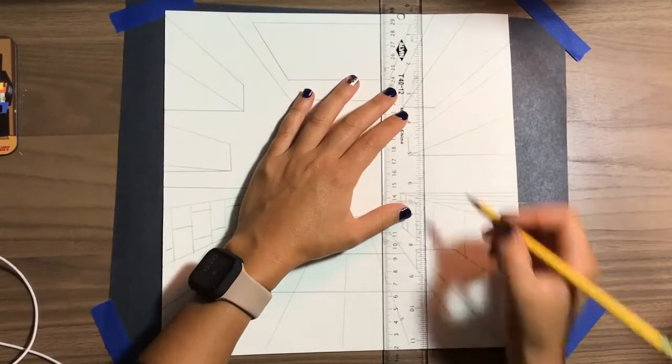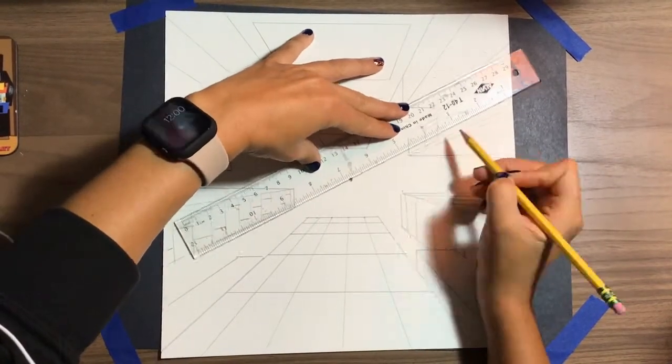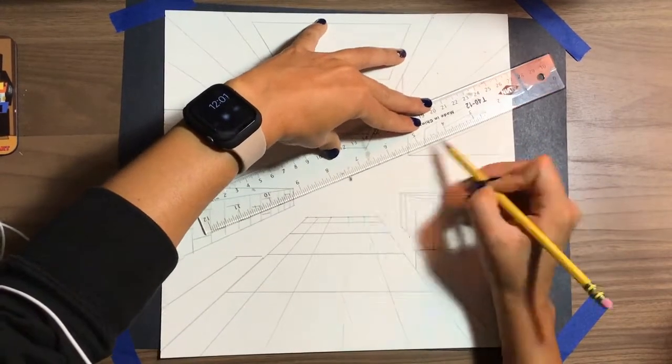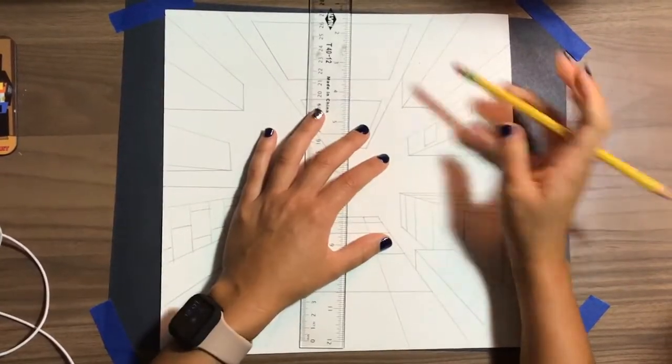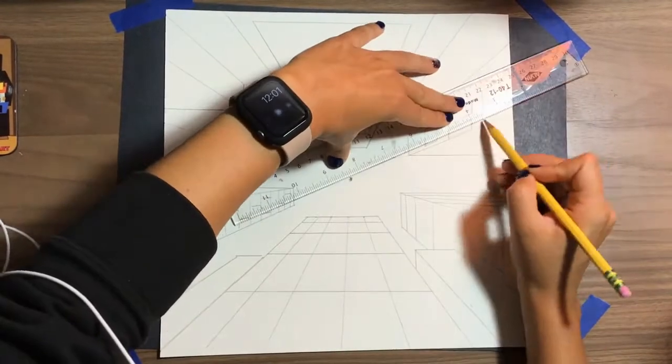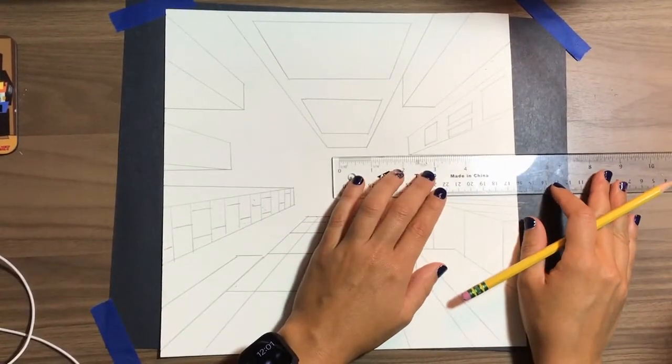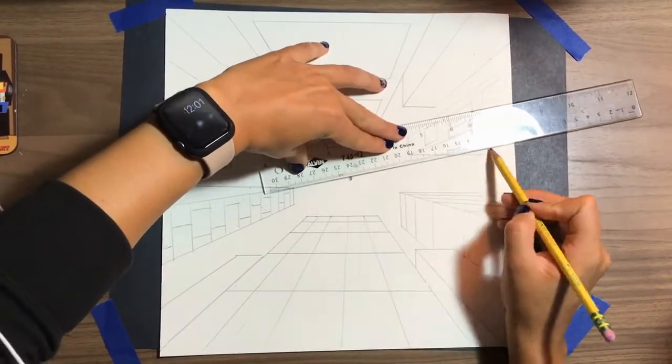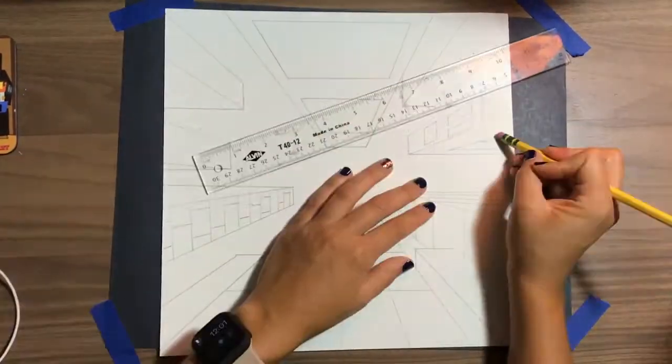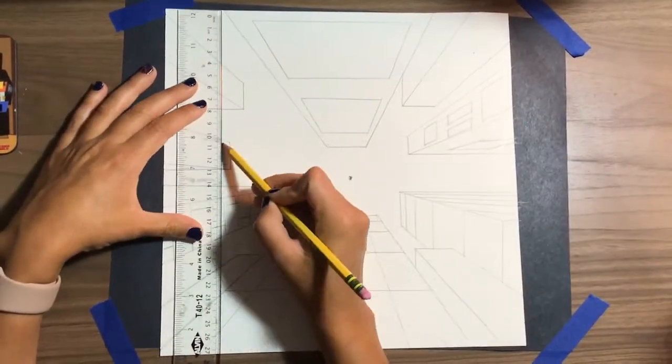And here I'm adding some brick patterns. Have fun with the patterns. Look up pictures of buildings to get more ideas. Make some windows big, some small, some skinny, some tall. Have fun with it.